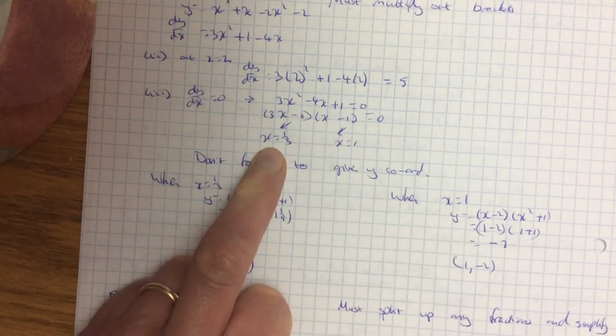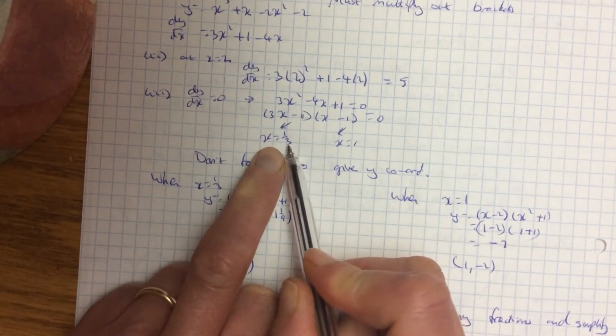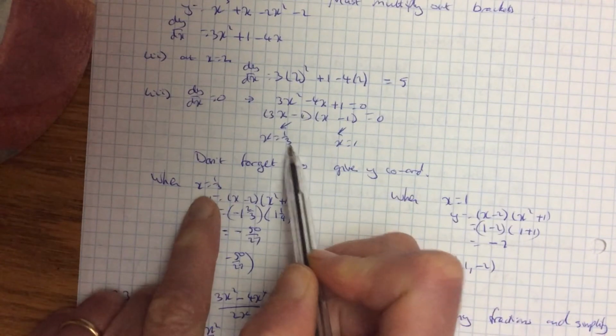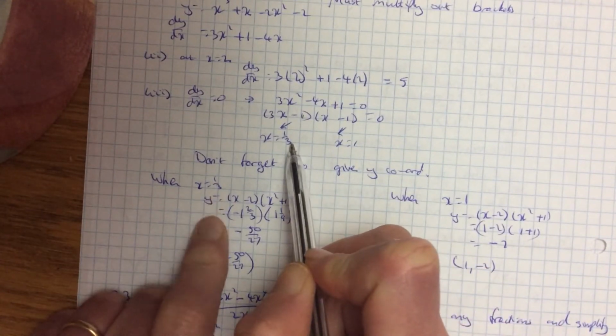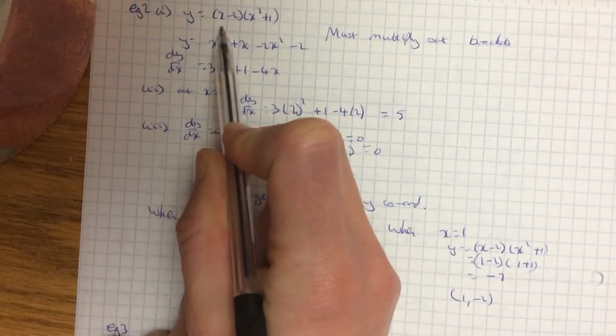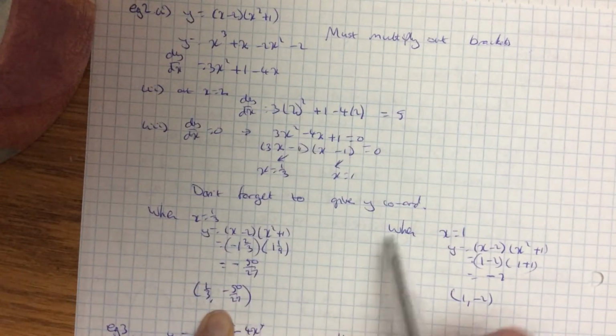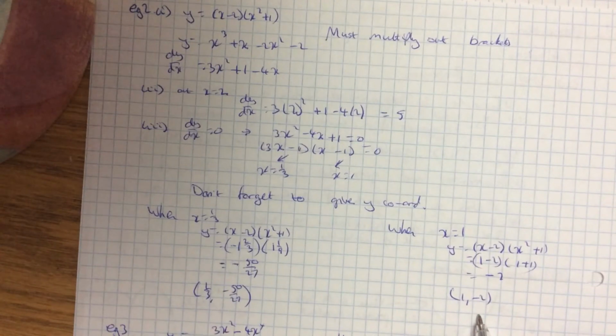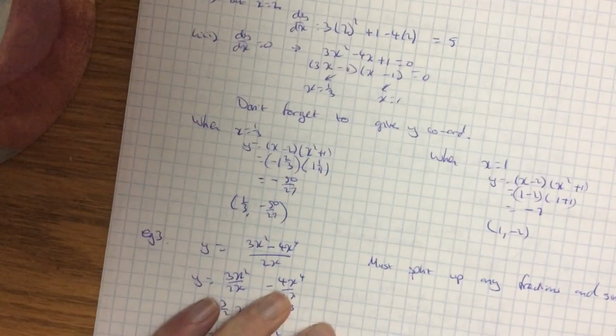Whenever you get the x coordinates, don't forget to put them in to find the y. It's very easy just to give it x equals. So do it in turn. x equals a third. Put it into your y equation to get your y coordinate. And do the same for x equals 1. Put it into your y equation to get your y coordinate.